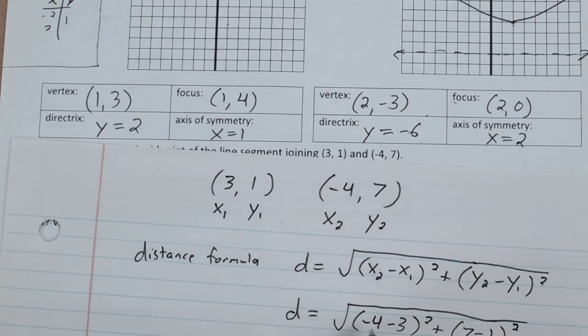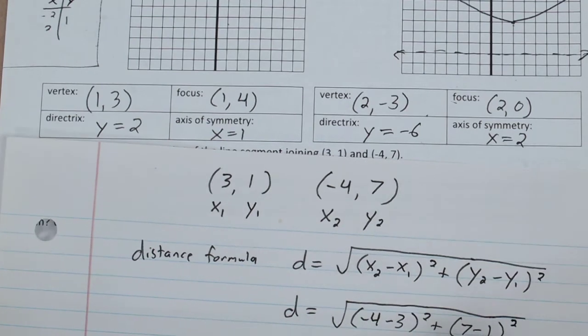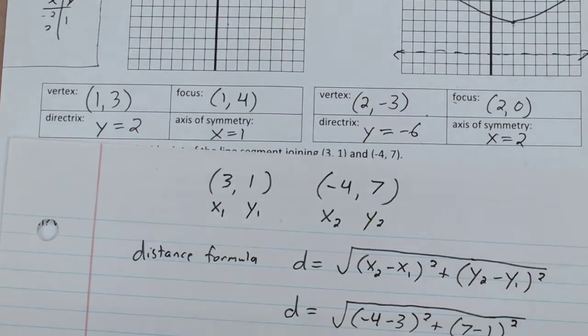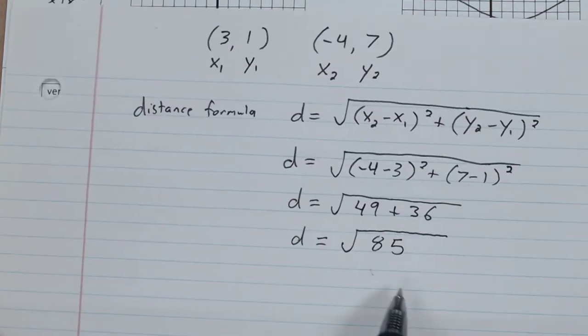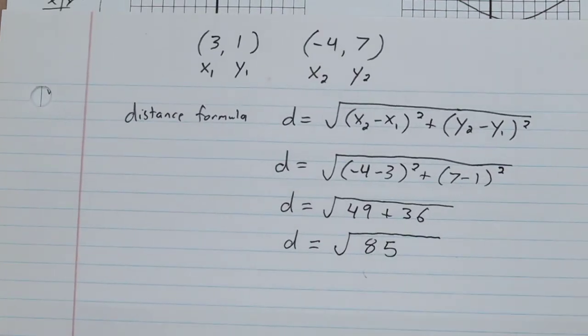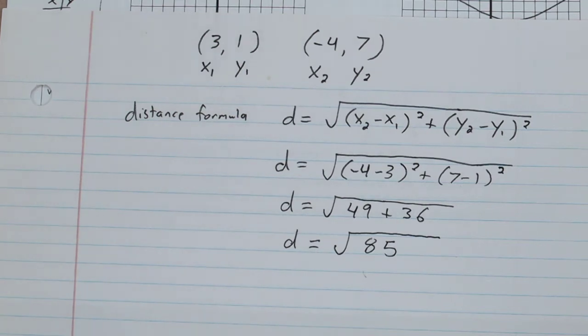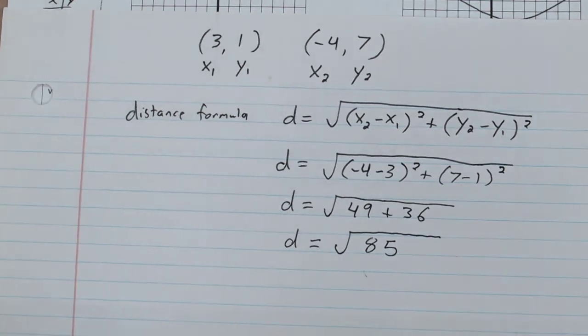which is -4 minus 3 is -7. When you square it, you get 49. And right here, when you square 7 minus 1, you'd get 36. So I think we get the square root of 85. And I don't think that reduces, so you can't simplify that radical. So I think it's just the square root of 85.